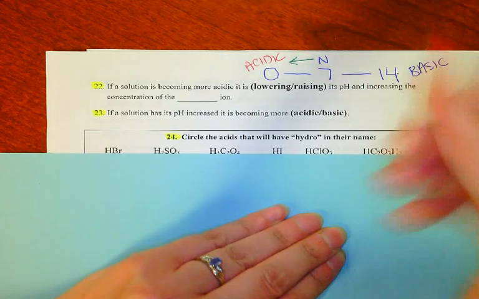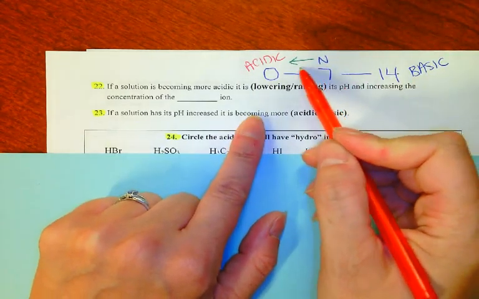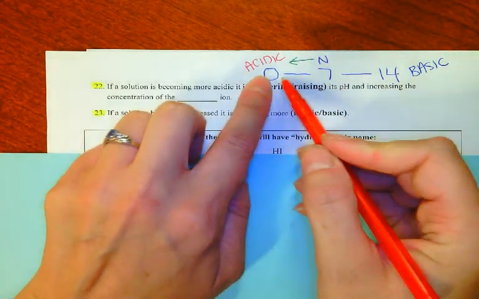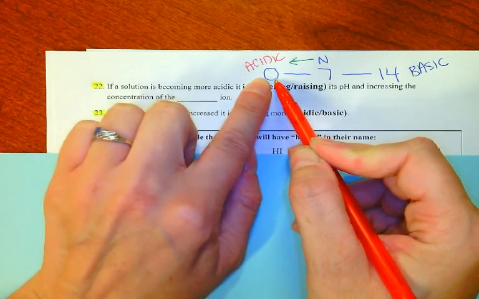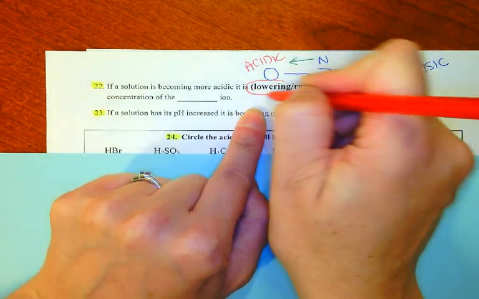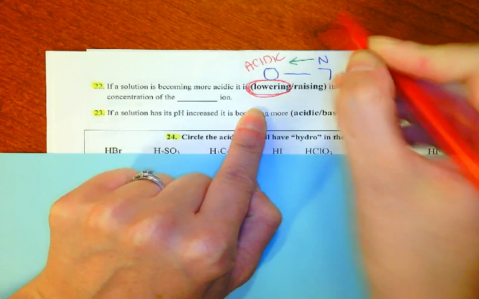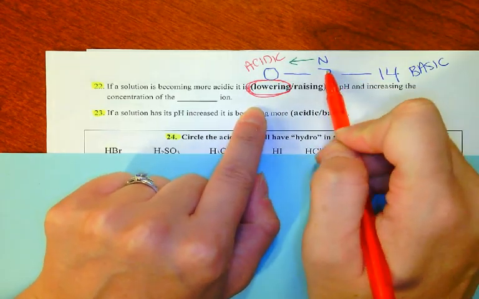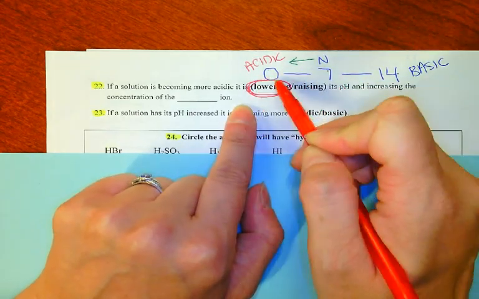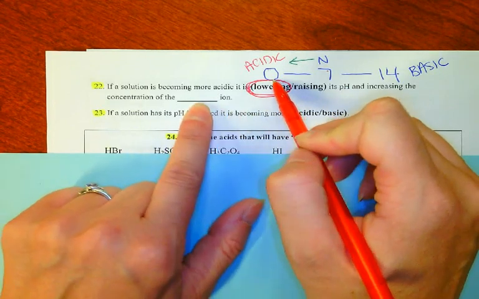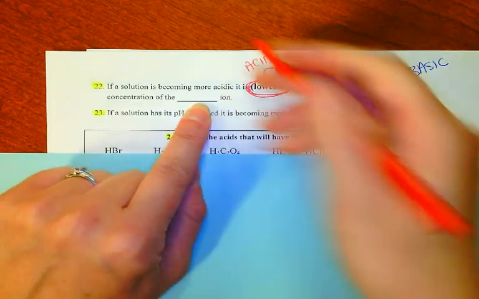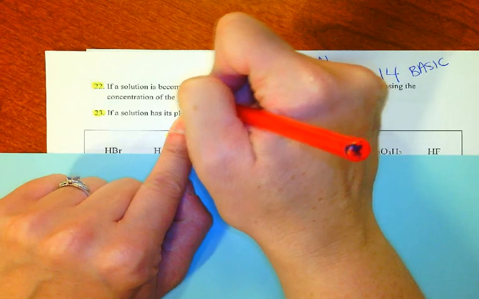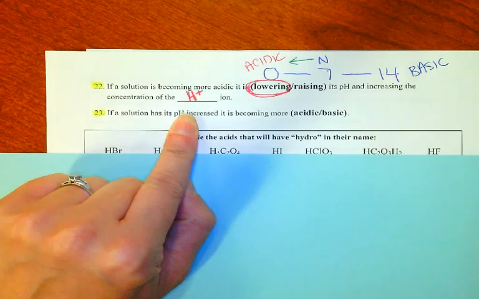So if you're becoming more acidic, if you're moving this way, your pH is a smaller number. That means you are lowering it. If you start at neutral and you're more acidic, you lower it. And that means you have more of which ion? If you're more acidic, it's always the H plus ion, the hydrogen acid ion.